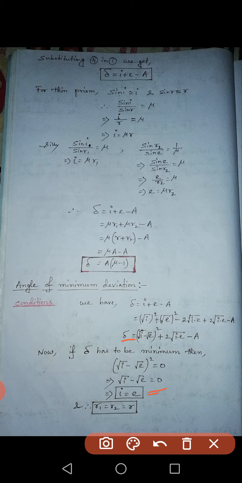Another thing, if this is one condition, another condition we can derive from this. From these two equations only we can say, I am taking this equation and this equation. See here, if I and E are equal, certainly from the equation it is clear that R1 and R2 are equal. I think it is clear.